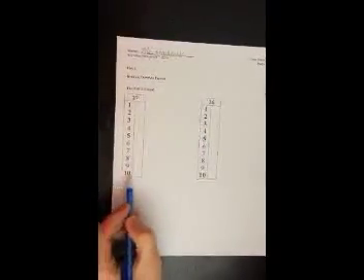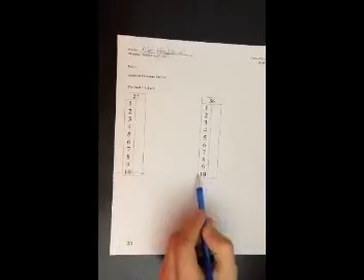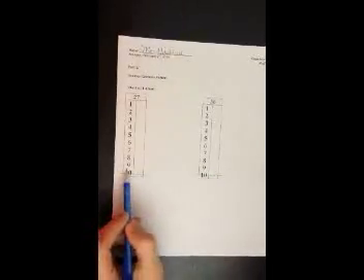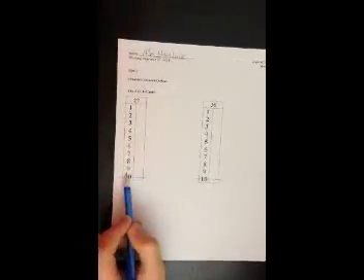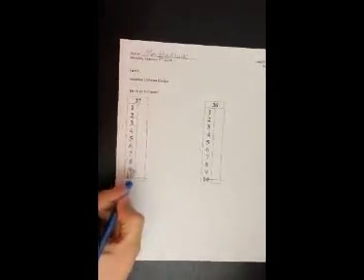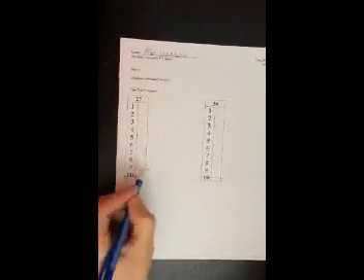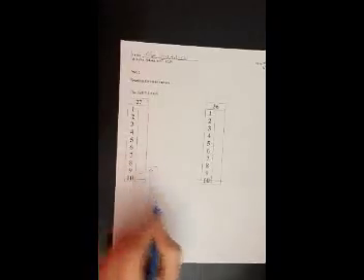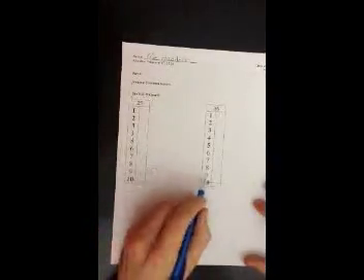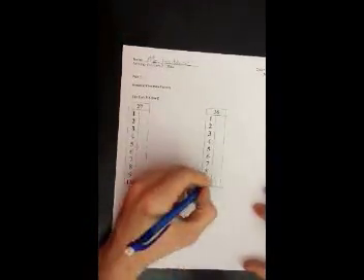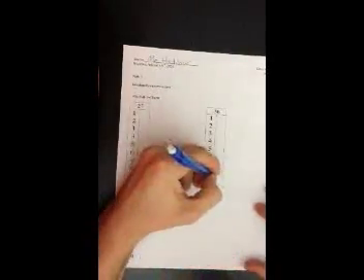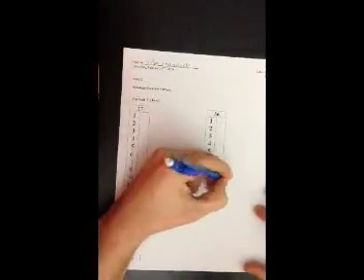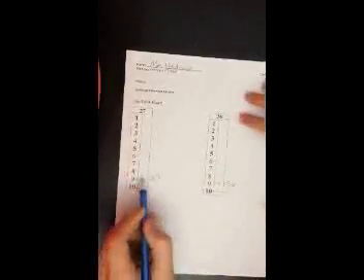So let's look at 27 and 36. 27 is not divisible by 10. Neither is 36. 27 is divisible by 9. 9 times 3 equals 27. Let's see, 9 times 4 also equals 36. This is the greatest number that is a factor of both.